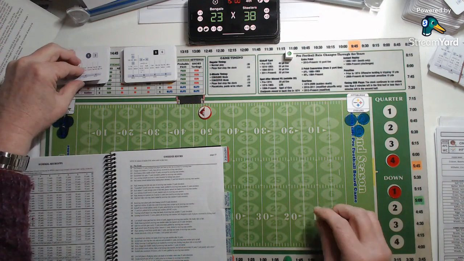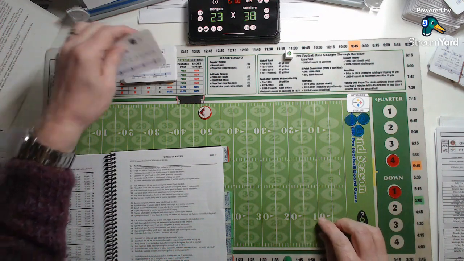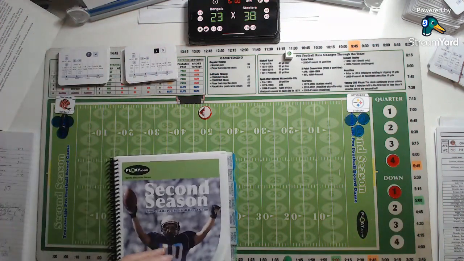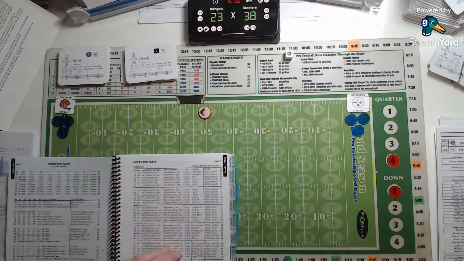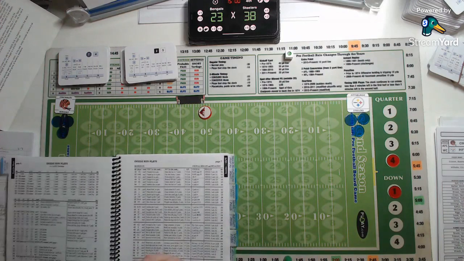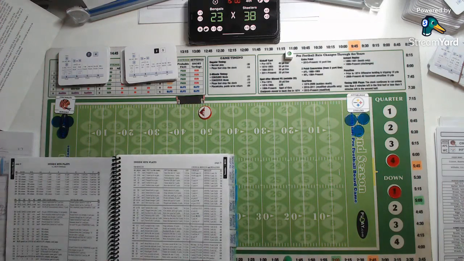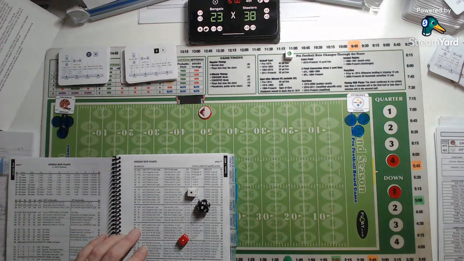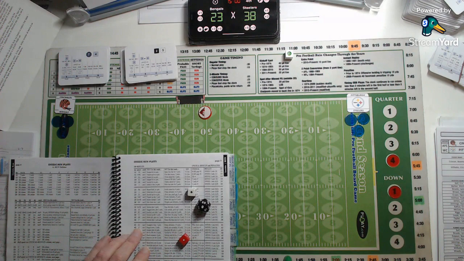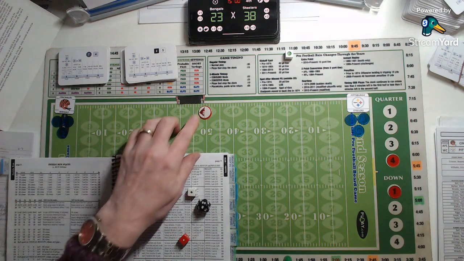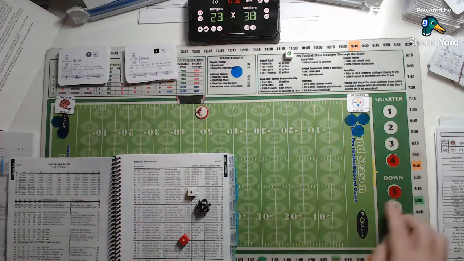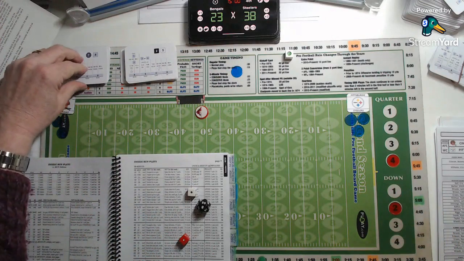1st and 10 to Pittsburgh at the 49 of the Bengals. Inside run against a run defense. So we're going to drop back, hand the ball off to Merril Hoge. Merril Hoge will get 1 yard, and Cincinnati will call a timeout. 2nd and 9.